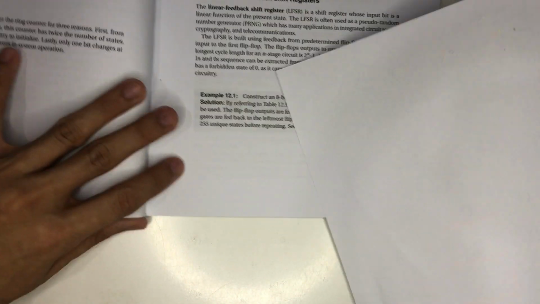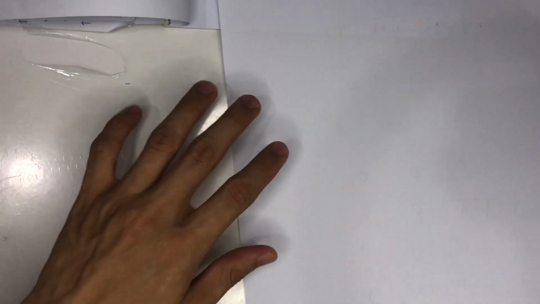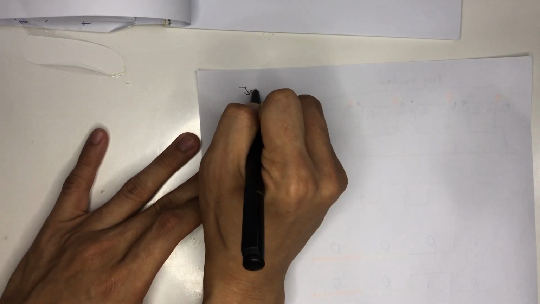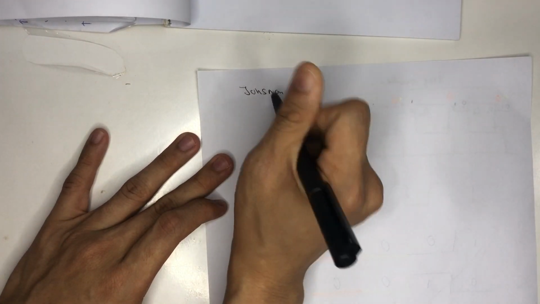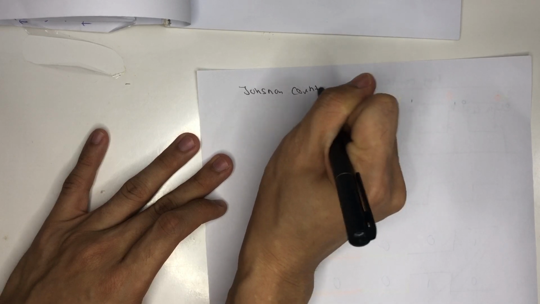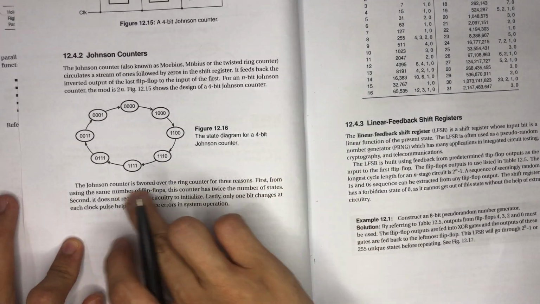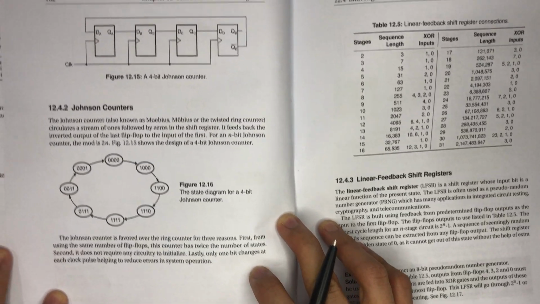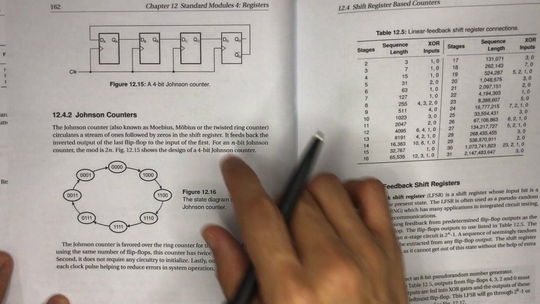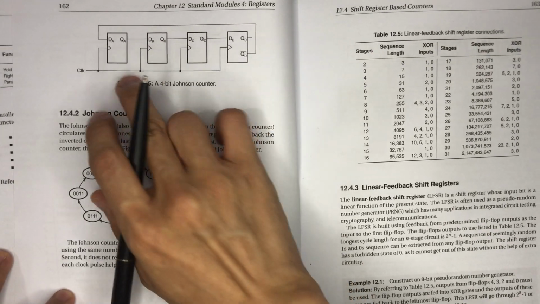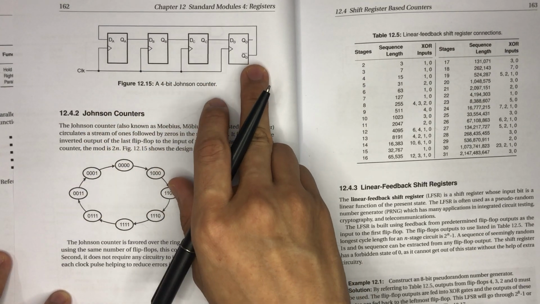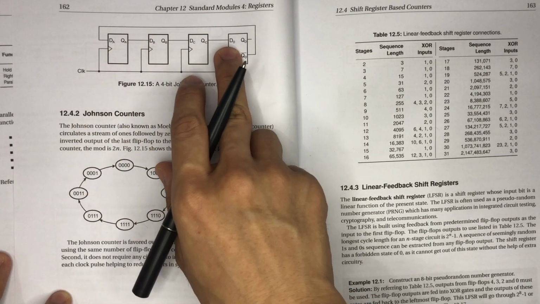Now we try to understand the operations of the Johnson counter. I spelled it wrongly, but never mind. The Johnson counter is a bit different from the ring counter, and it is more preferable. You can read why it is preferable. The Johnson counter is also different in the number of states. You see here there are 4 flip-flops.